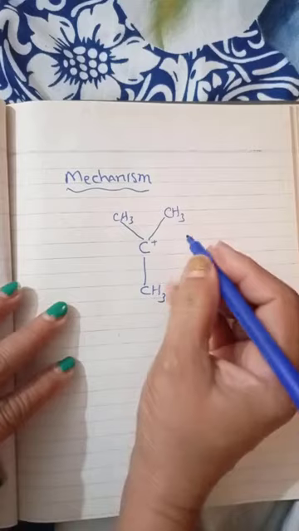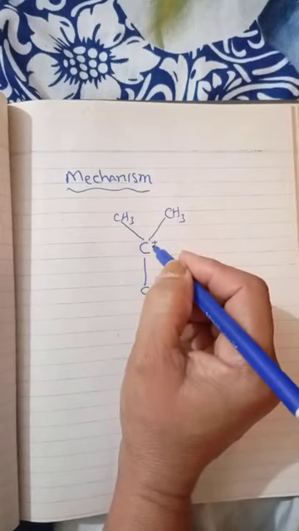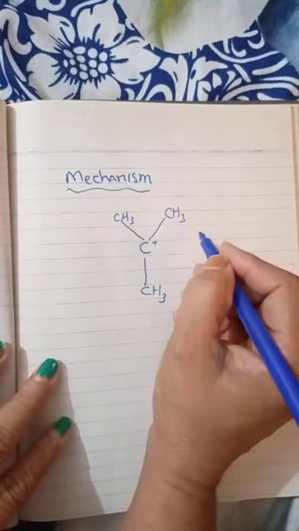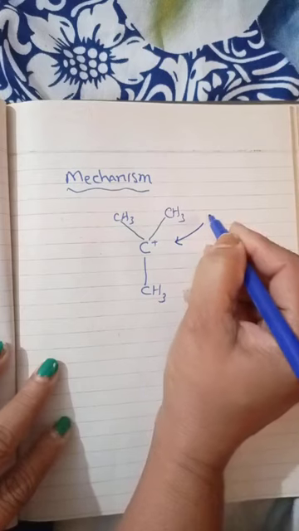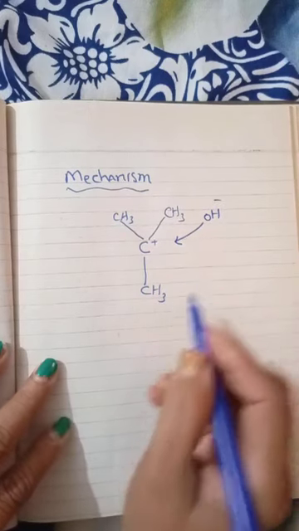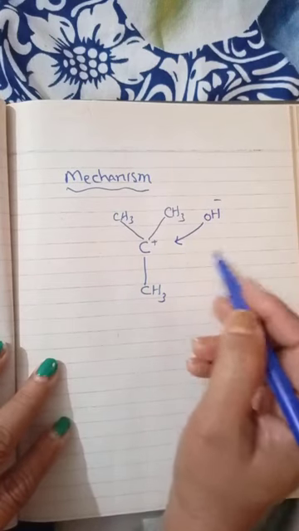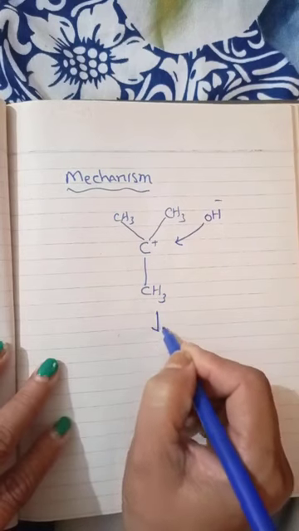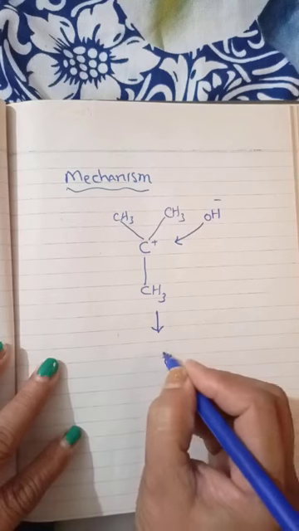Now this carbon is electron deficient, so the nucleophile, which is the hydroxyl ion, may attack on this side, OH negative. If it attacks from this side, we get a structure like this.